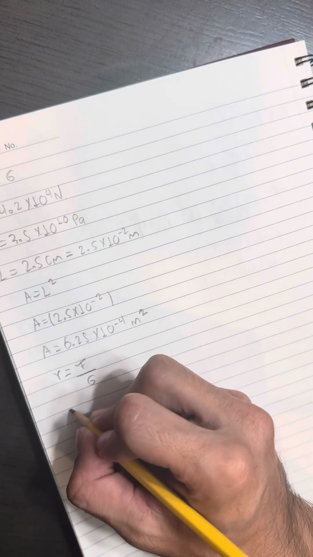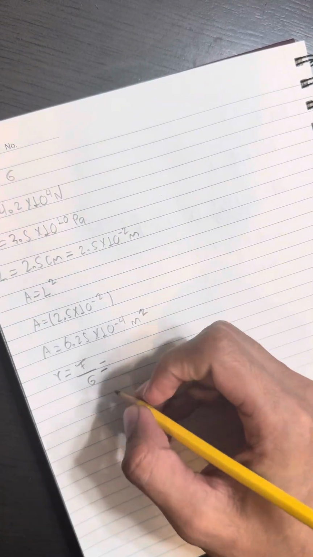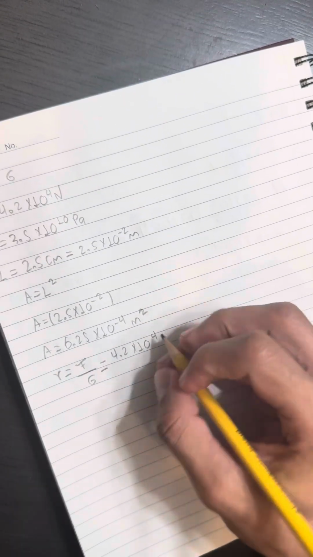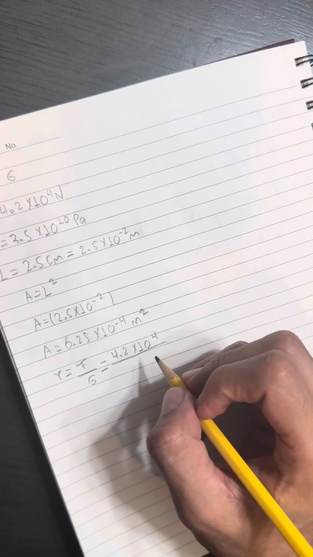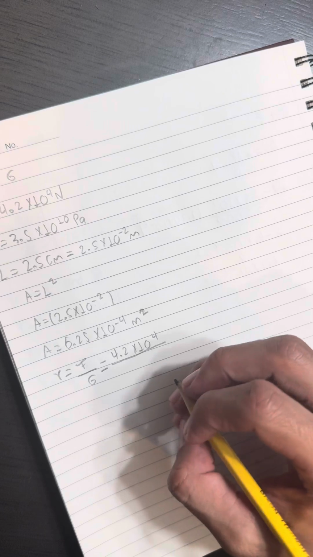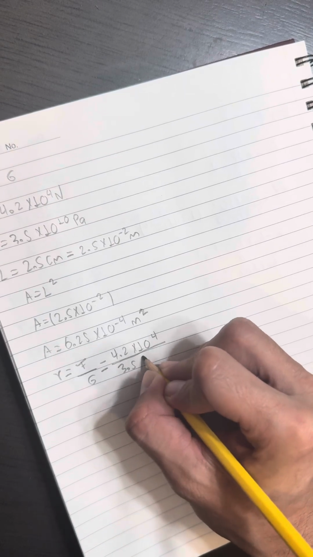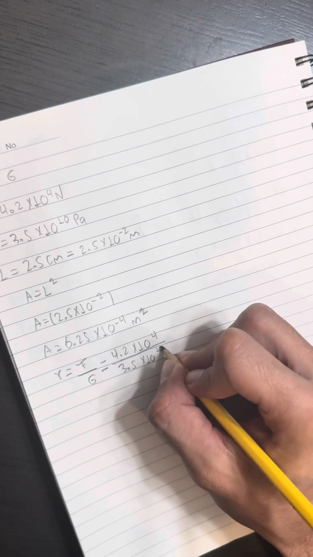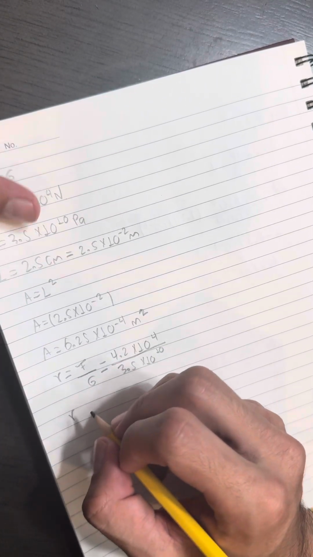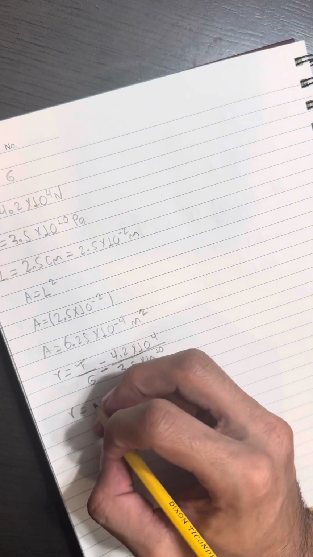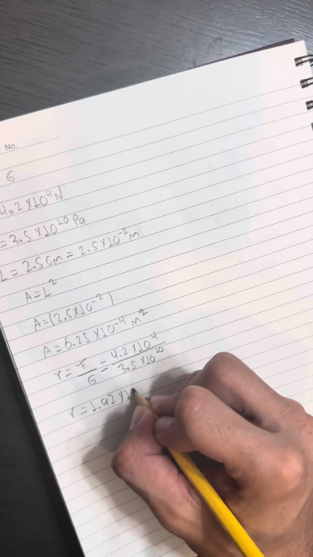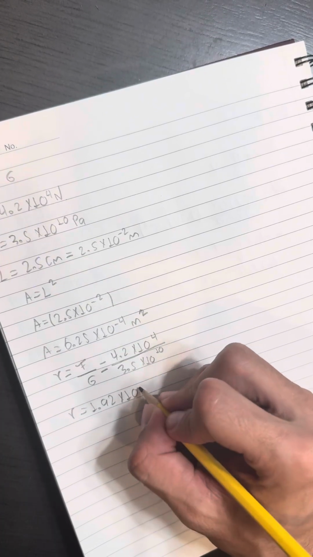So this is going to be equal to 4.2 times 10 to the power of 4 over the area, over the shear modulus of brass, which was 3.5 times 10 to the power of 10. So the shear strain is going to be equal to 1.92 times 10 to the power of negative 3.